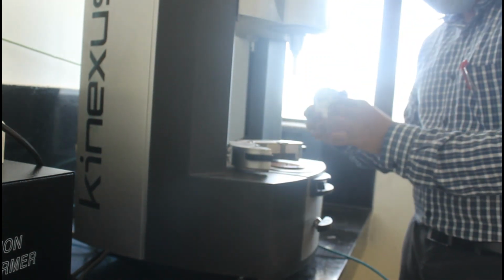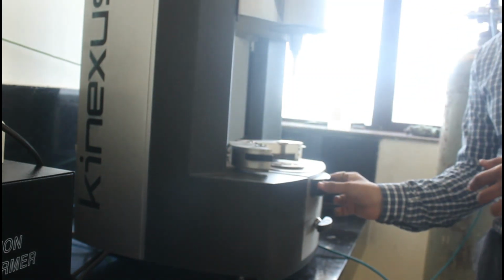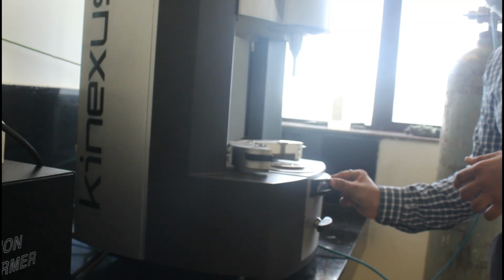So we will place the bottom plate also, this parallel plate. Here, you can see 3 hooks, right? These 3 hooks will go into the holes here. And here there is a lock. So we will lock this particular position so it won't move further, right?